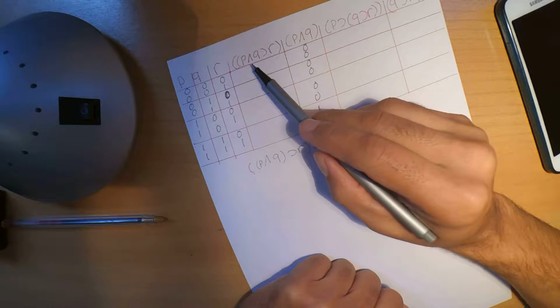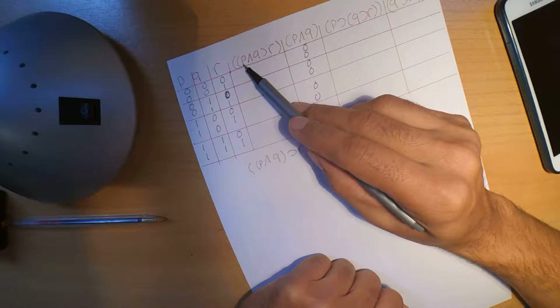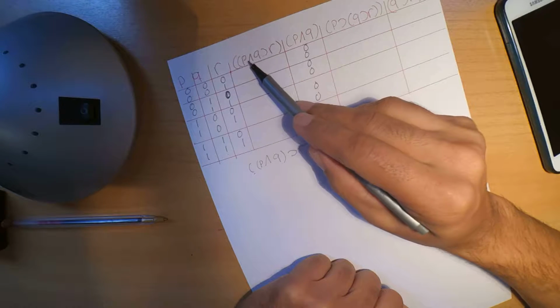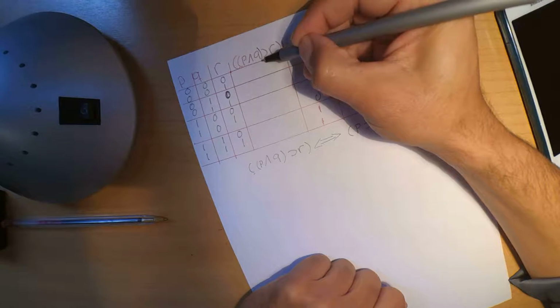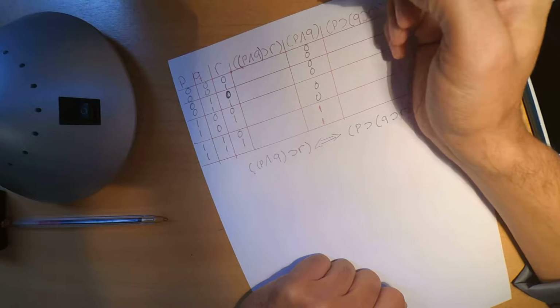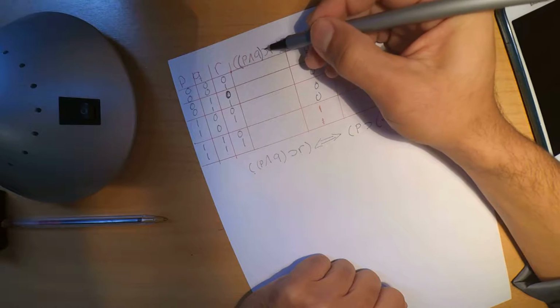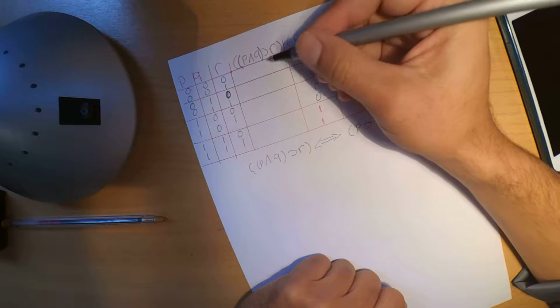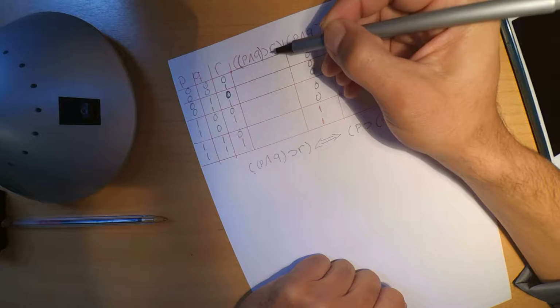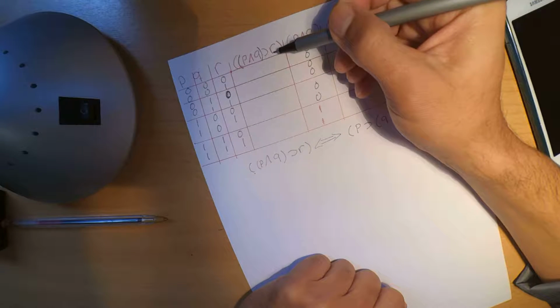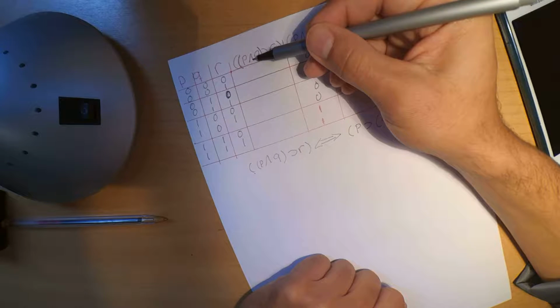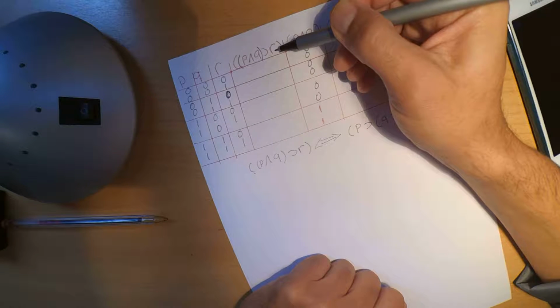In this part, we can suppose P conjunction Q, I'm sorry, I did not put the parentheses. Okay, now this is the correct way: P conjunction Q implication R. The only way that this is going to be 0 is if this part is going to be 1 and this part is going to be false.